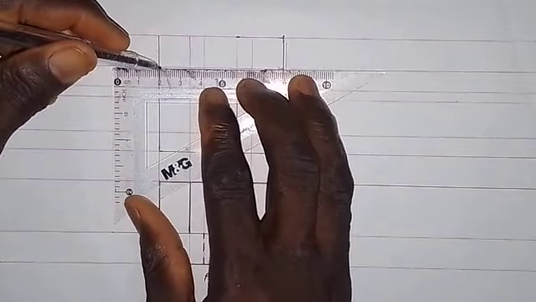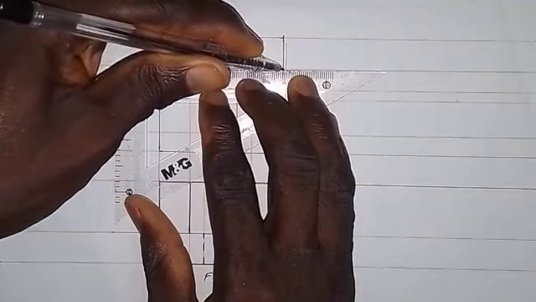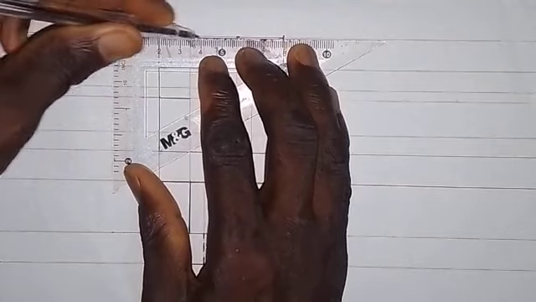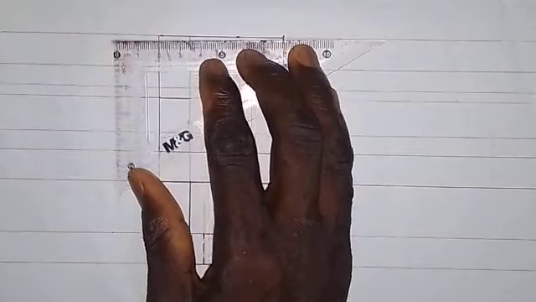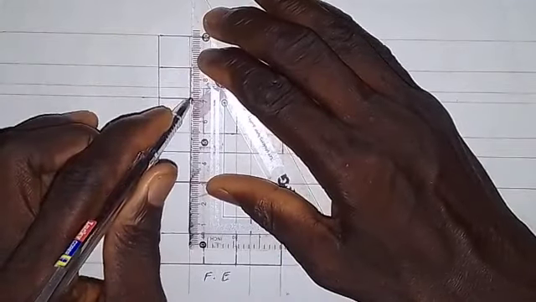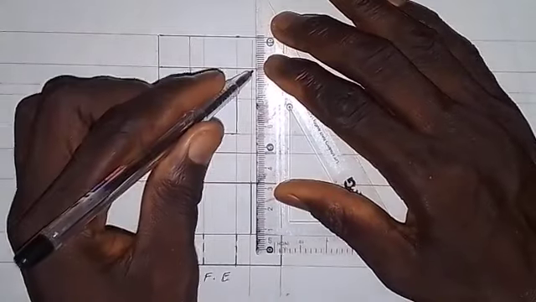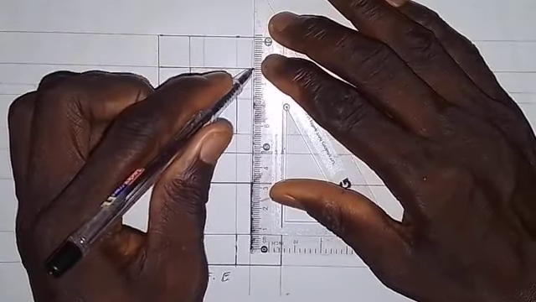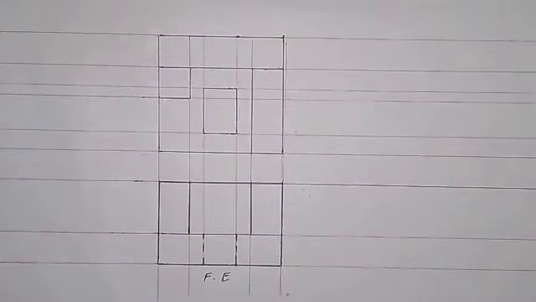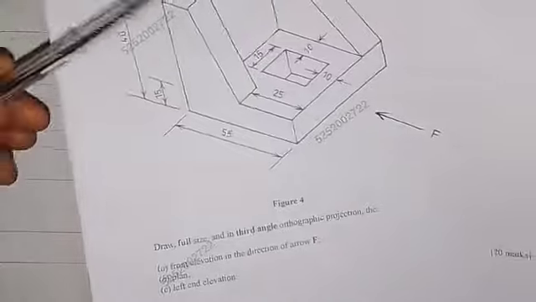This line also will be a thick line from here to this end, and this will also be a thick line from here to this end. So we have it like this, and here we make this a thick line from here to here. This is how it will be. And for this one, we also make this a thick line from here to this end. So here we have the plan in place. This is the plan, this is the top view.